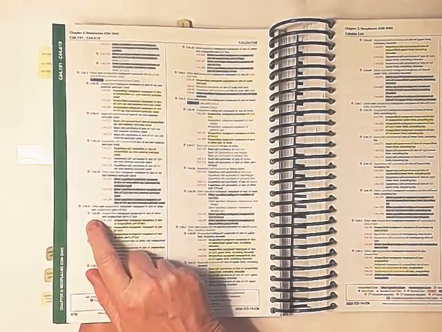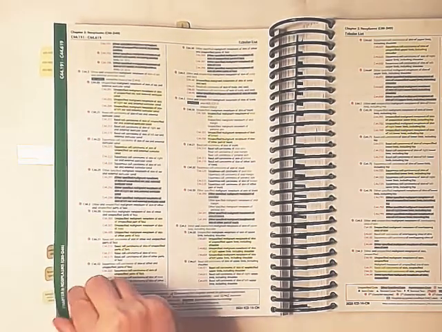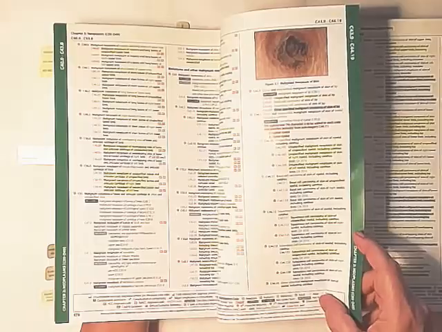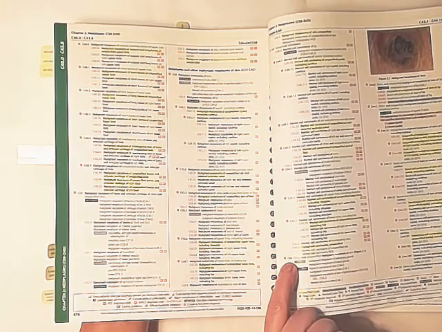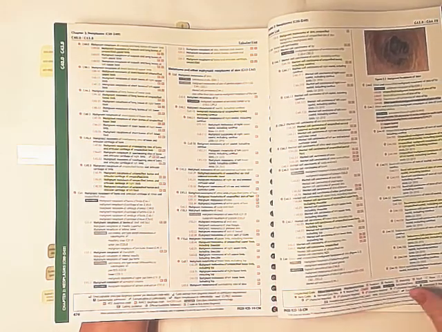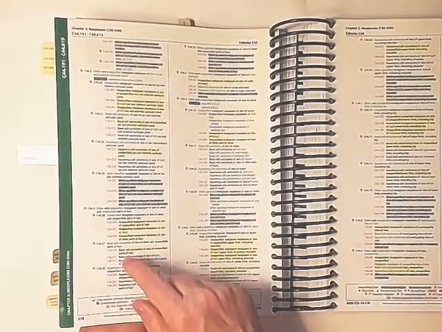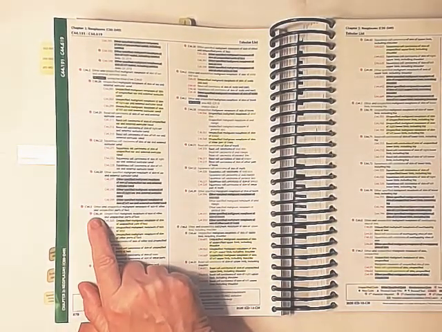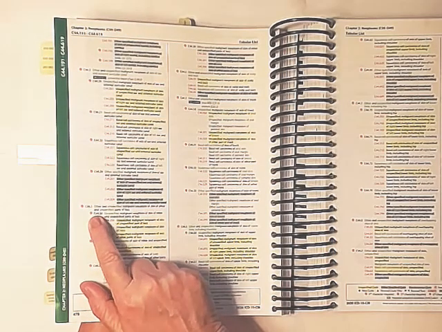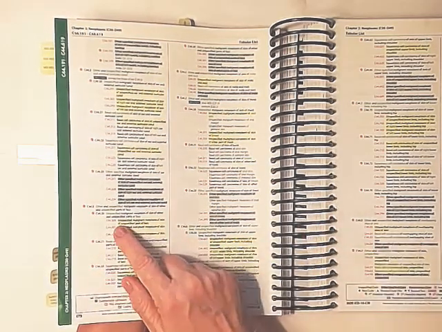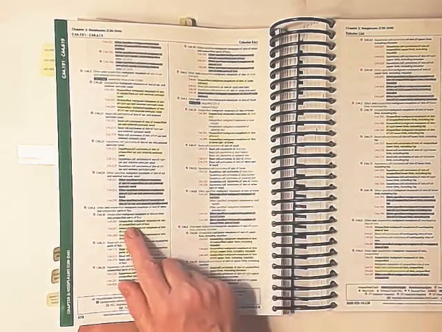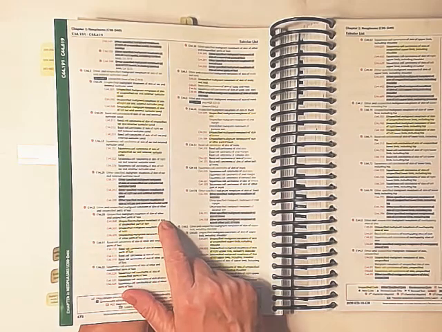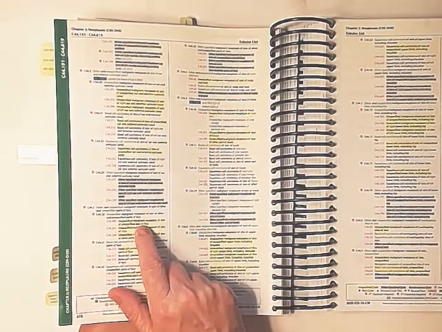So the category for C44 is actually right here. There's your C44 category. But that alone is not a valid code. It's just a category. So your 6th digit, C44.30, is telling us we have to go another. So we can add a 0, 1, or a 9, depending on what it is. So this is unspecified malignant neoplasm of skin of unspecified part of face.